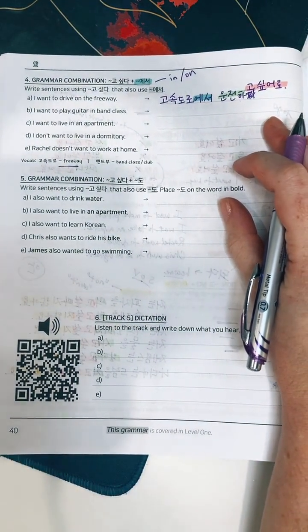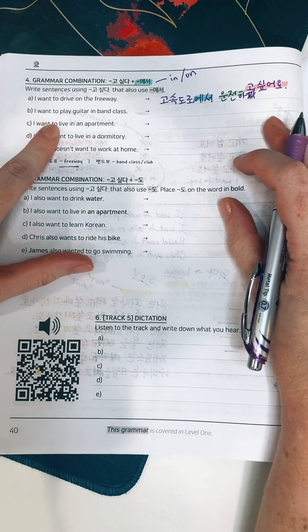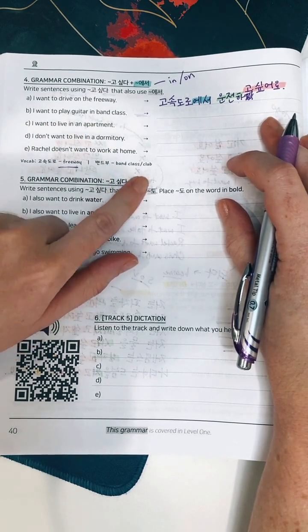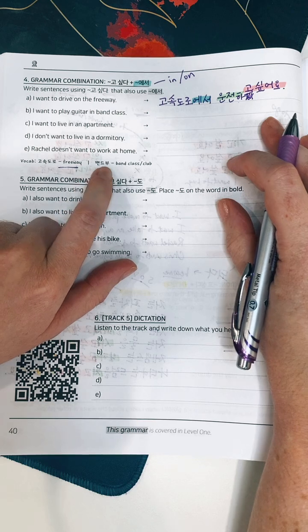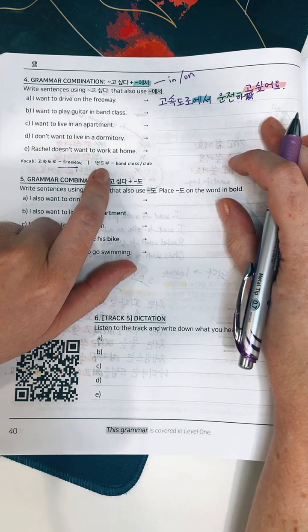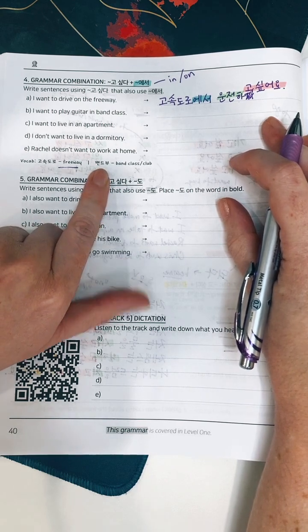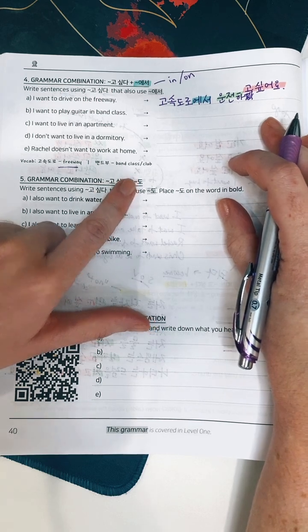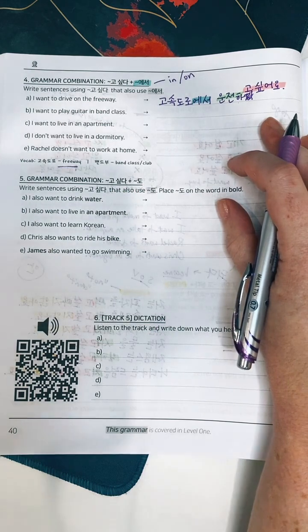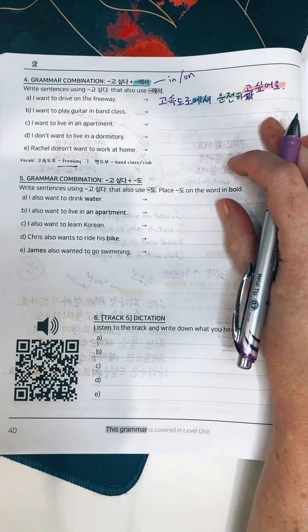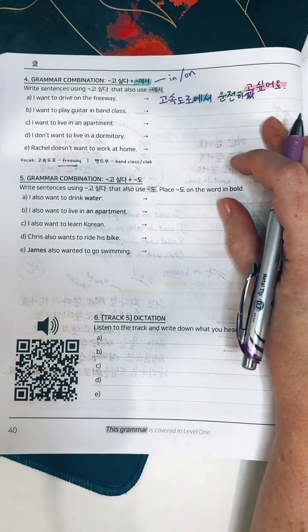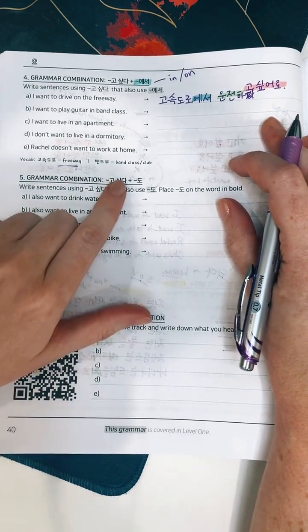All right, let's look at letter B. I want to play guitar in band class. So band class has been provided as a vocab word. It is bandebu. Bandebu is kind of like a Korean culture thing. In a lot of schools, they have band class, where they play K-pop songs together. It's not necessarily like American style band with sports stadiums. It's more like pop, rock, whatever it is, that kind of band class. I'm not American, so I'm not sure about all these cultural differences, but I hope that gets across the point.